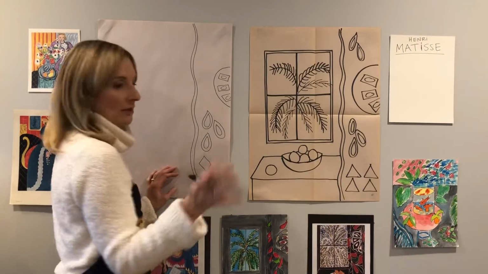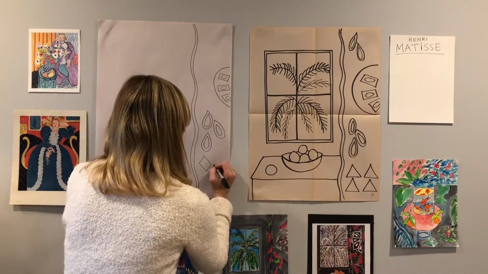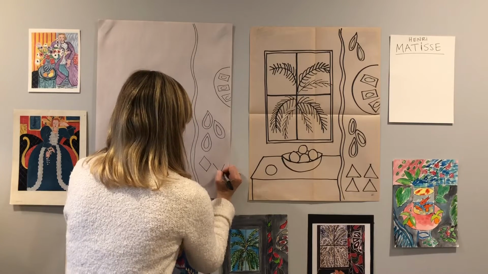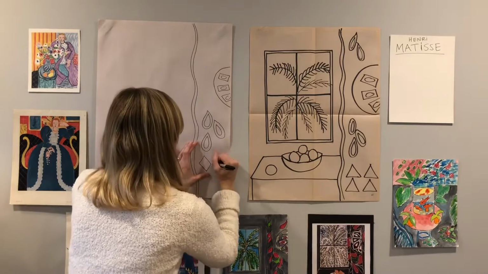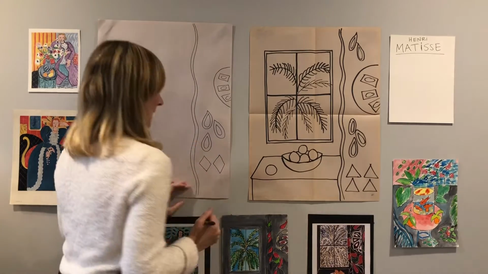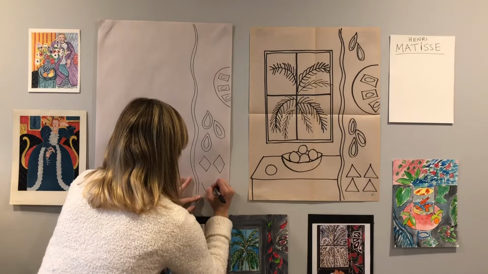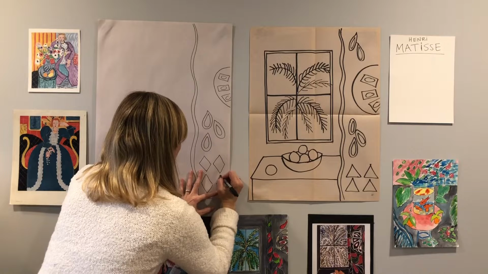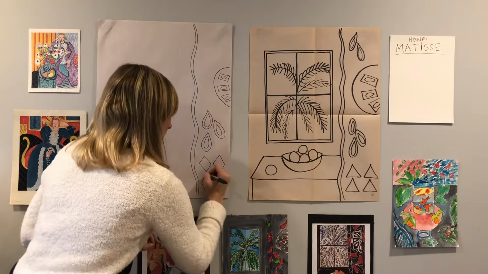Now, for my younger kids that don't know how to make diamonds that well, the trick is to make, I'm just looking at the original there, see, make a V and then put an upside down V on top of it. And that's how you make a diamond. And if you want, you can actually have these touch, the top one touching the bottom one.